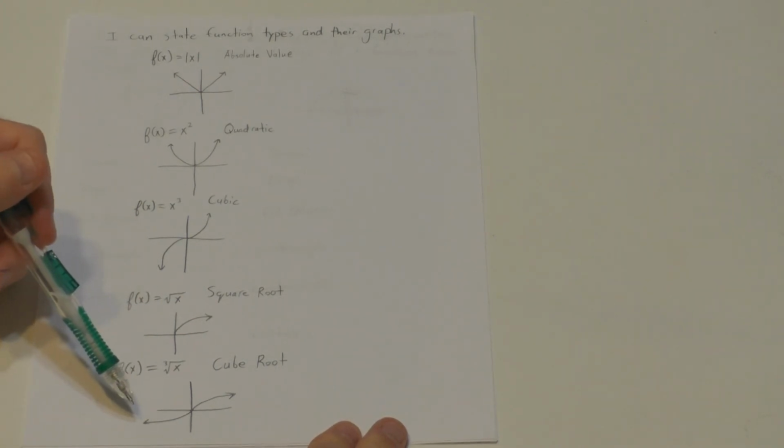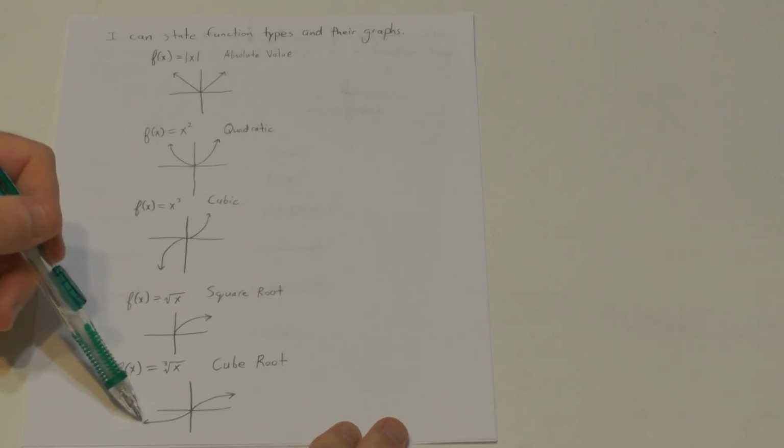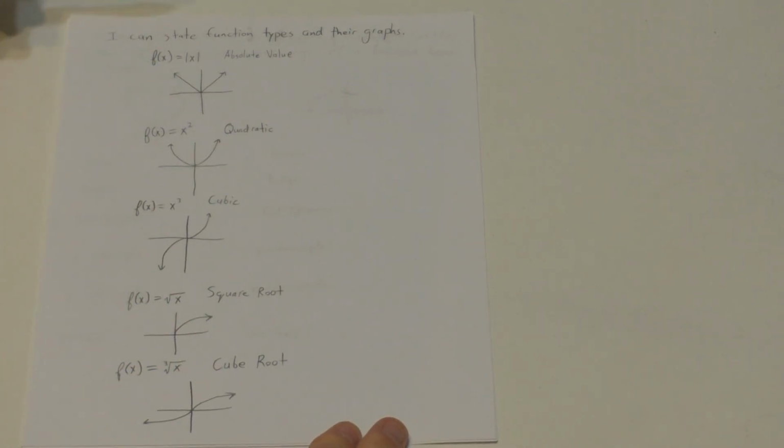Cube root works kind of similarly to a square root, except you can have negative cube roots. So it has this negative value and then a positive value there. So those are your function types and their graphs.